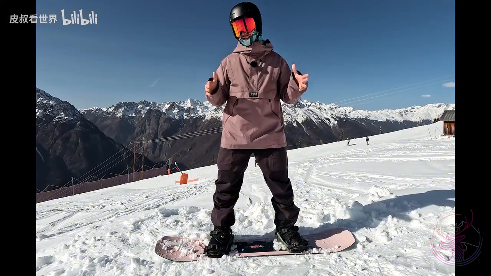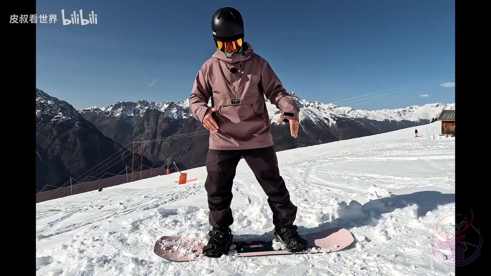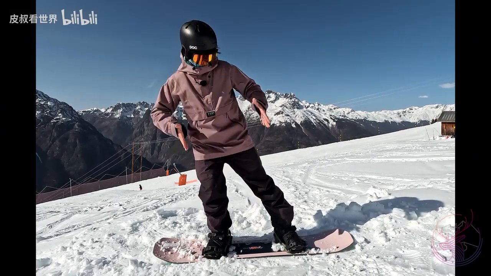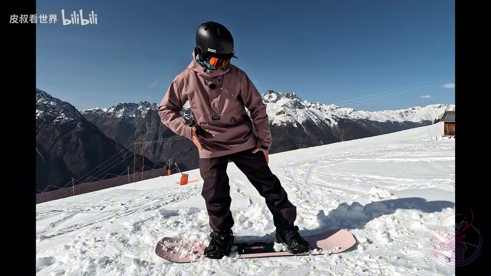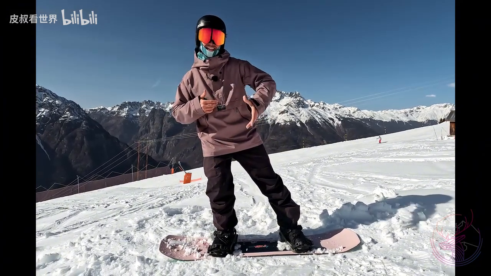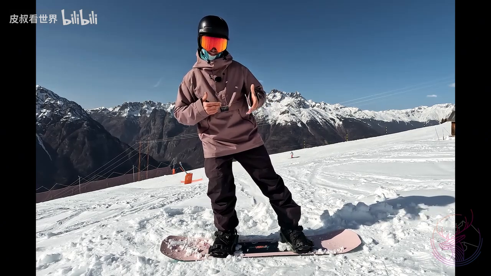And I think this obsession with weight distribution comes from when you're learning to snowboard. The most common beginner mistake that everyone does when they're learning to make turns is that they have way too much weight over the back foot. And when your weight's over the back foot, you can't use your front knee and your hip and your front ankle effectively as a lever to turn the board from edge to edge.